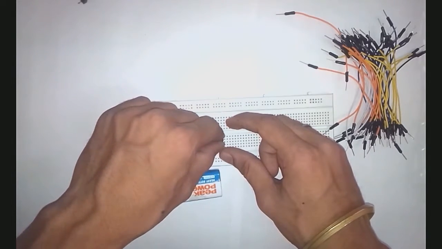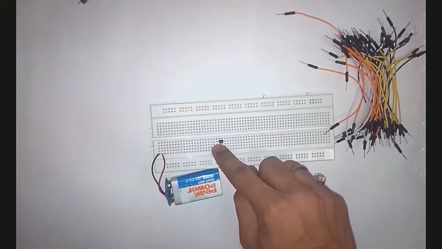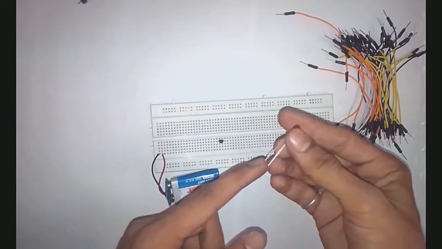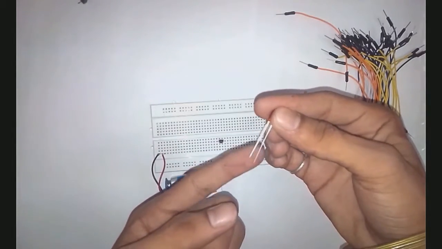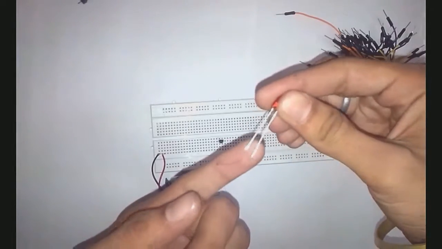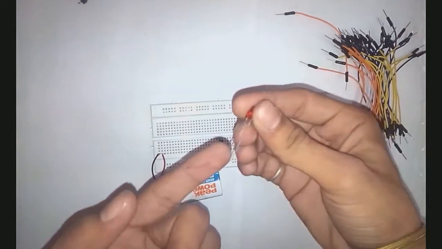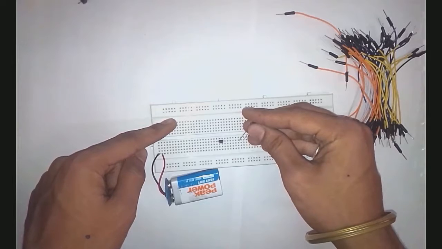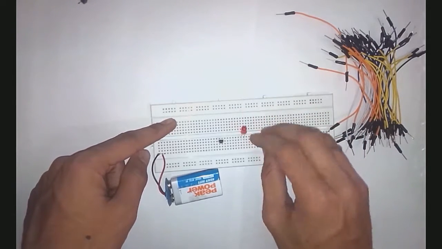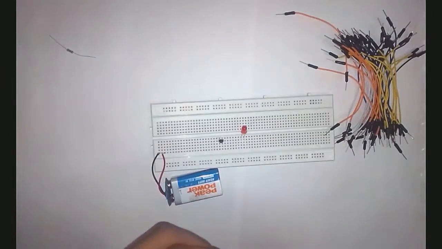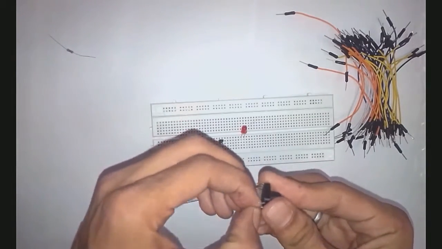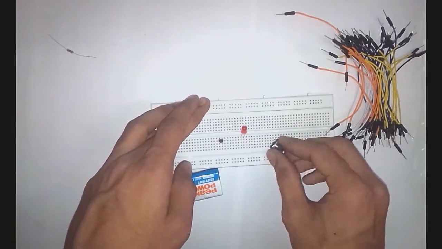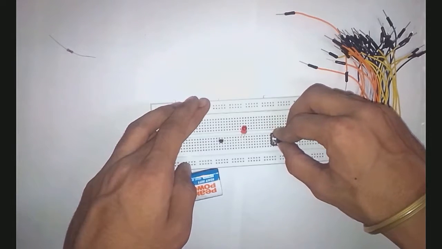Then as I showed in the circuit, the negative one is this and the positive one is this. You can verify it by looking at the long and short legs. The long one is the positive and the short one is the negative. We will also put on the breadboard a push button with four terminals. You can use it as you want.